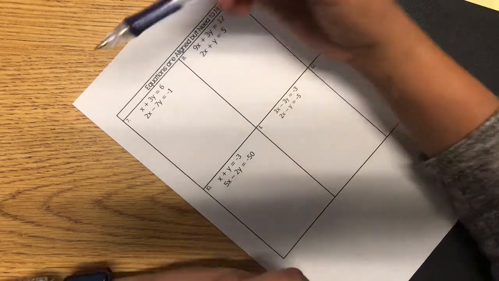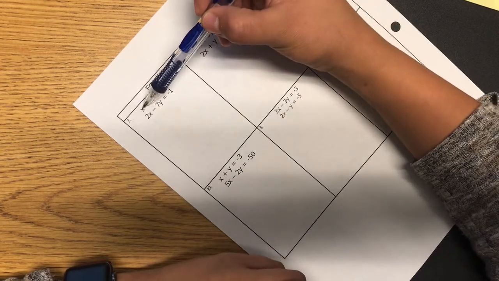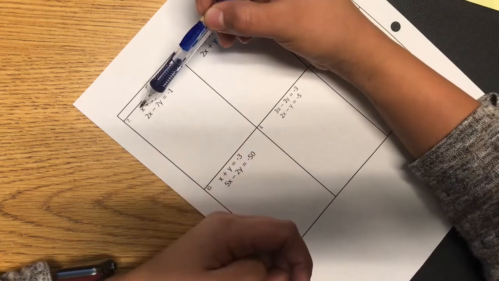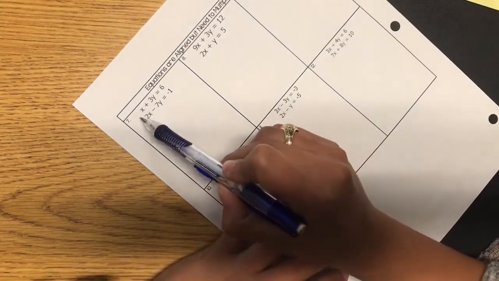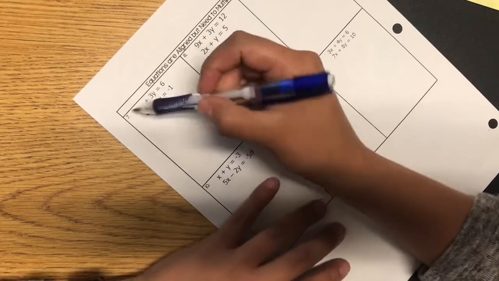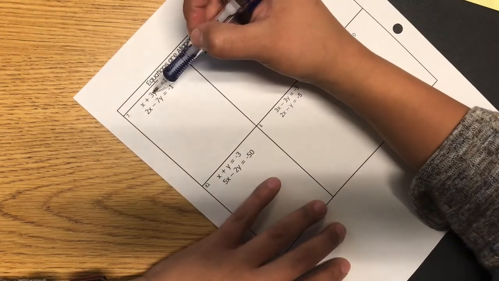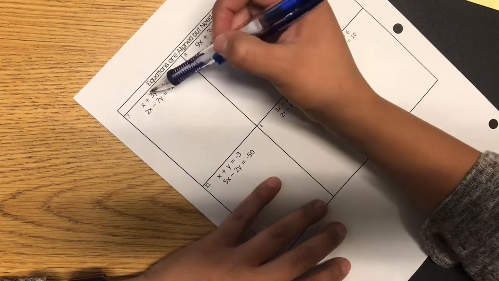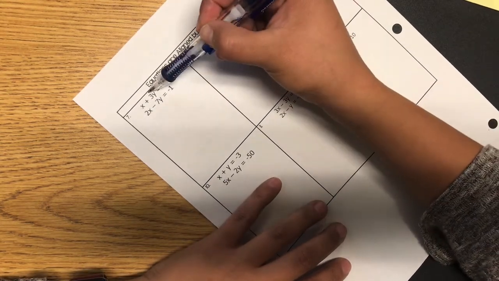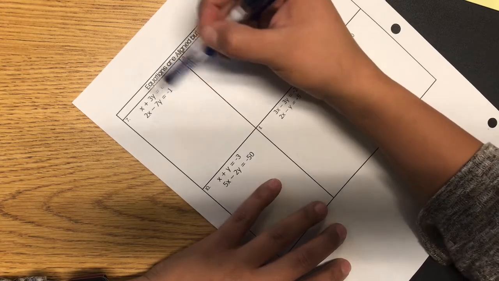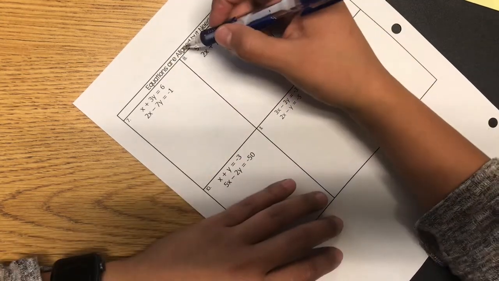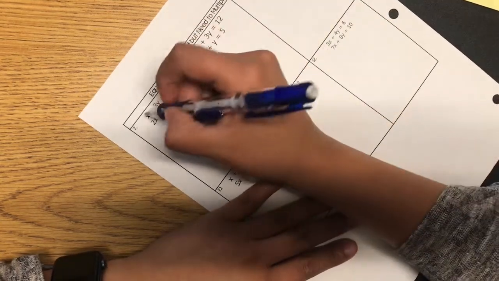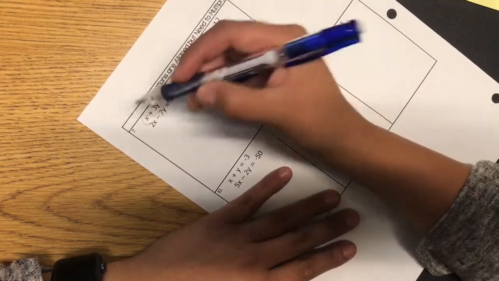So if I look at it, if I want to eliminate my x's, that means I would have to make them both 2's. So to make them both 2's, I would have to multiply the first equation by 2. If I want to cancel my y's, that requires more work because in order for them to be opposites, I would have to multiply the first equation by 7 and the second equation by 3 to make them 21. So in that case, I'm going to go the easy route. And I want my x's to eliminate. So I'm going to multiply that first equation by 2.